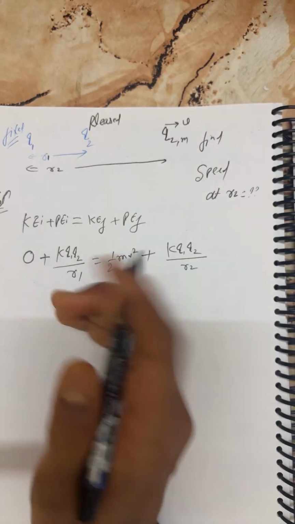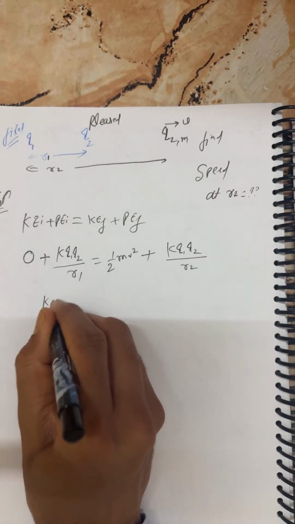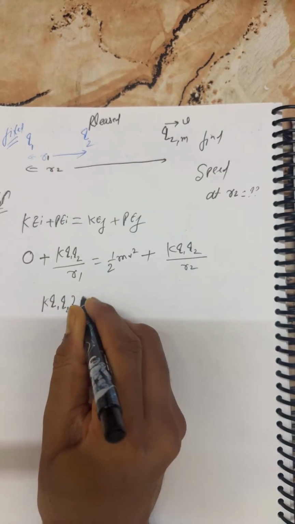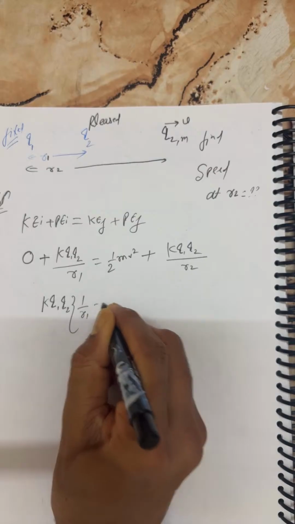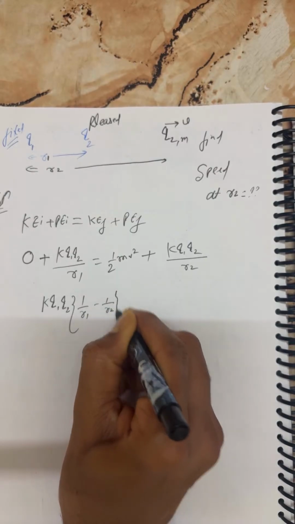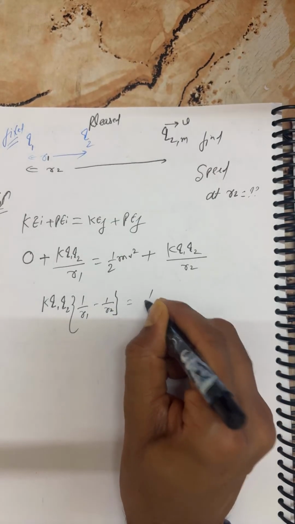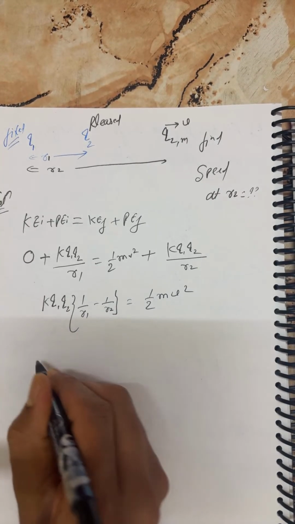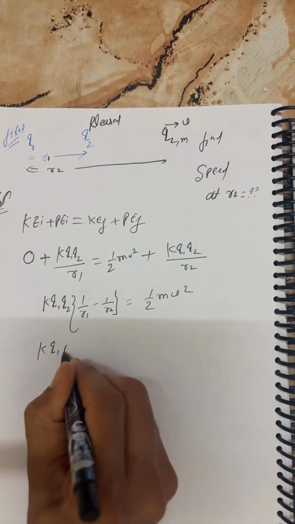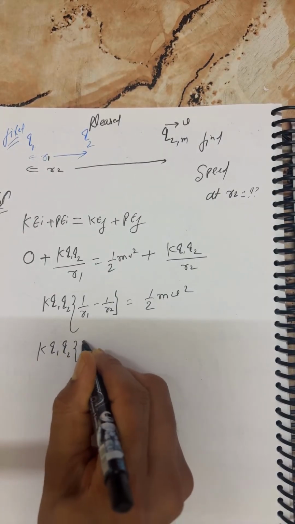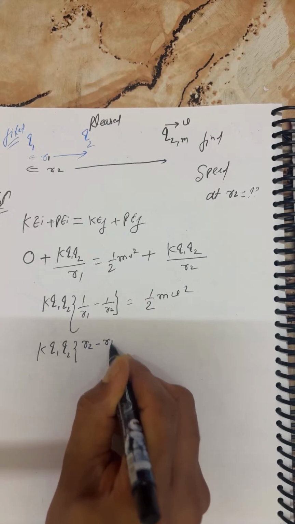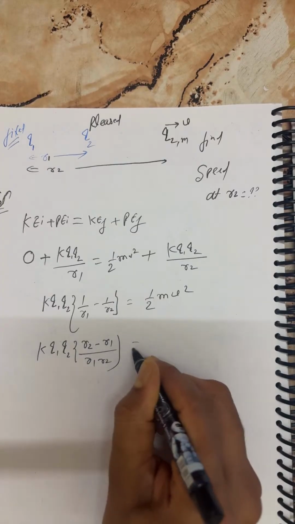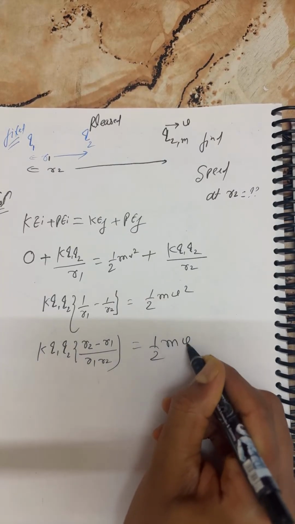Take care, these entire terms go to the left side. So you can take K Q1 Q2 common: 1 upon R1 minus 1 upon R2 is equal to half mv square. Taking the LCM, this is K Q1 Q2 (R2 minus R1) upon R1 into R2, which is equal to half mv square.